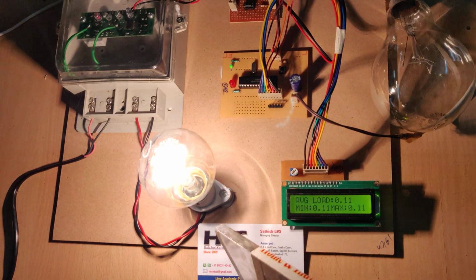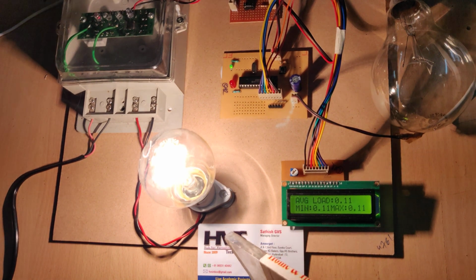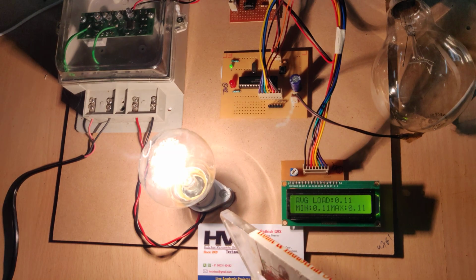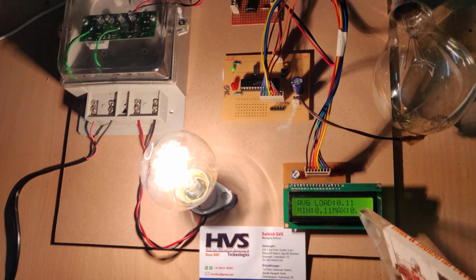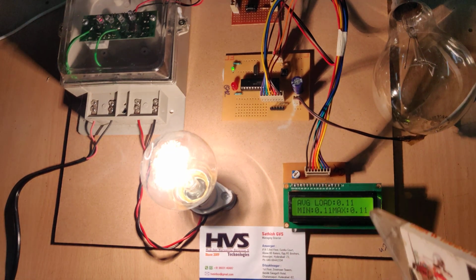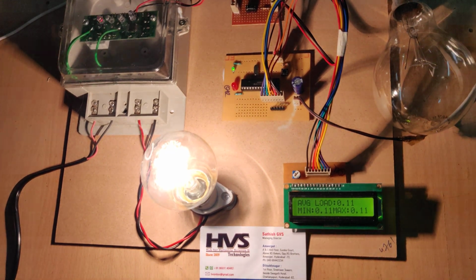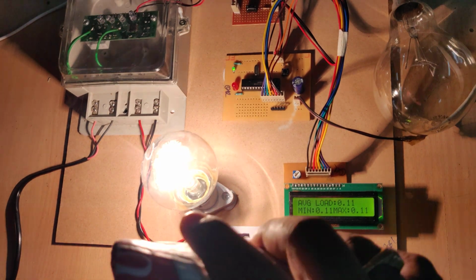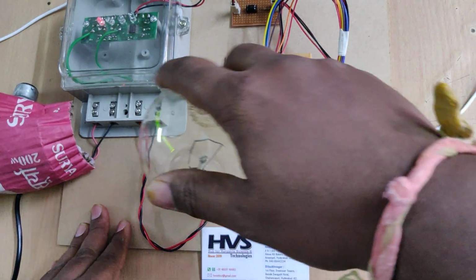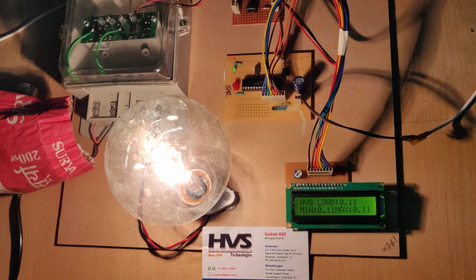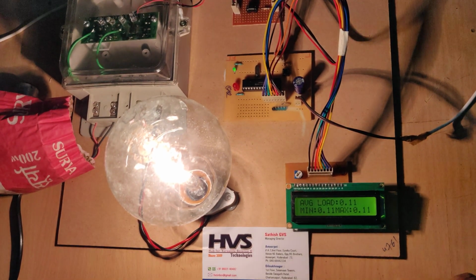We have placed the fixed load of 100 watts, so it is displaying the average load as 0.11 kilowatts, and the minimum and maximum are both the same because it's not a variable load, it's a fixed load. Let us connect another load as we are changing the load now. So now we are connecting the 200 watts bulb. Now let us wait for the calculation.